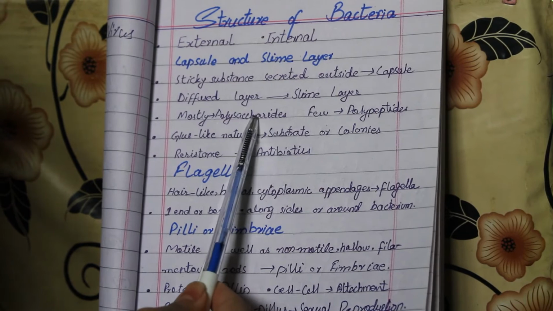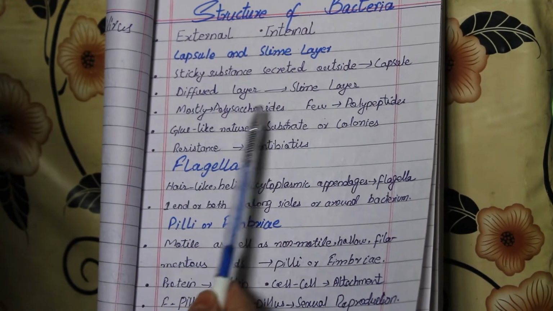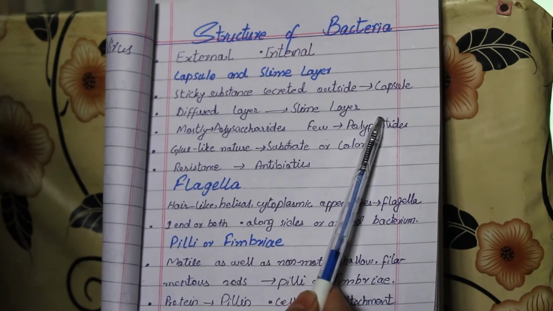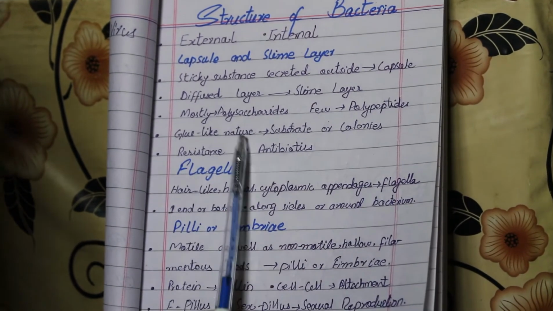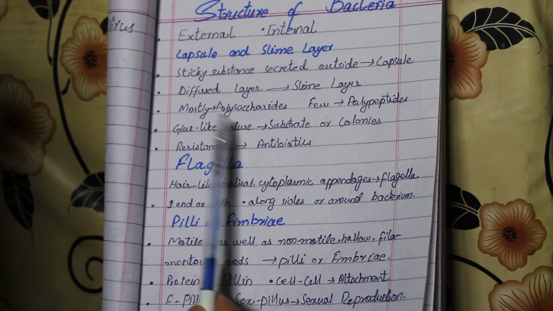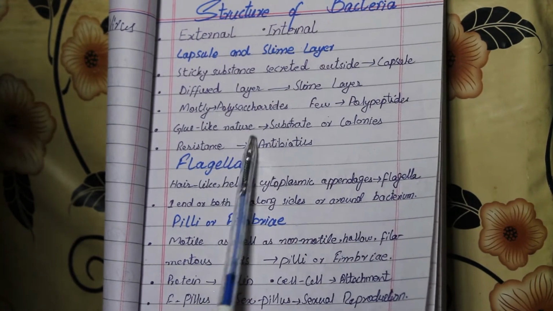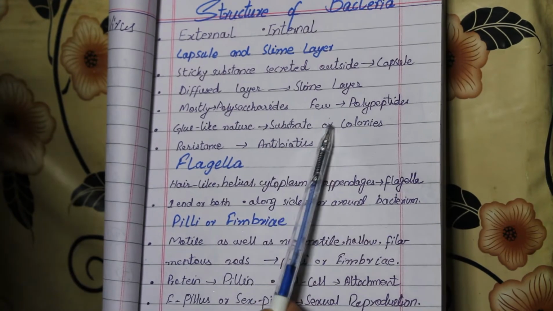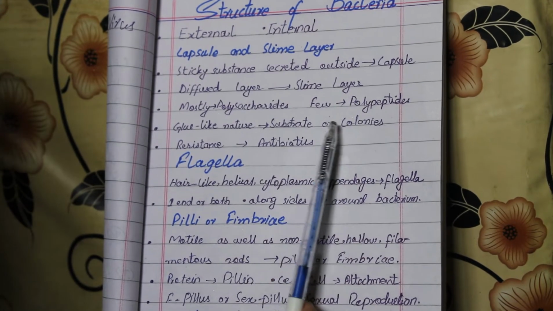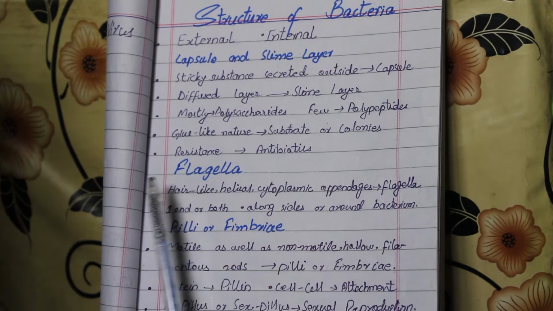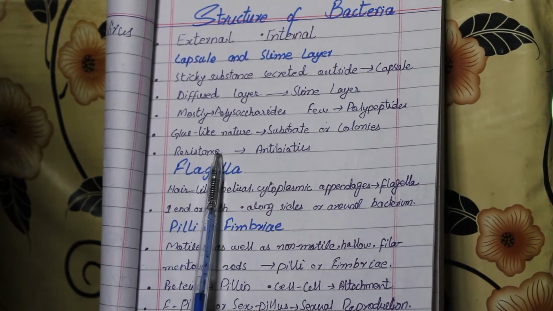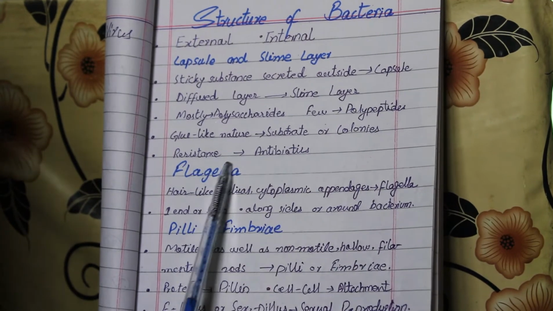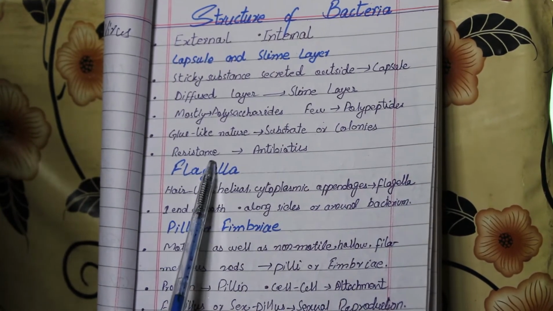They are made mostly of polysaccharides and a few polypeptides. These are the organic compounds the capsule and the slime layer are made of. The glue-like nature helps the capsule attach to its substrate and to form the colony. So this is the function of the capsule or the slime layer. There are 2 major functions. One is resistance to antibiotics. It means that if the capsule has resistance, the antibiotic cannot attack.